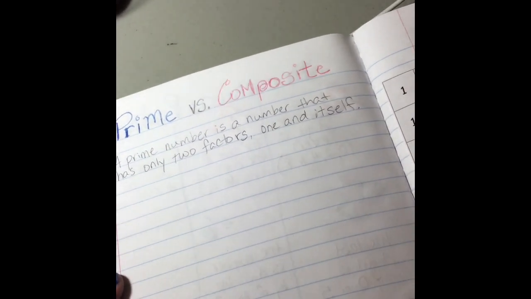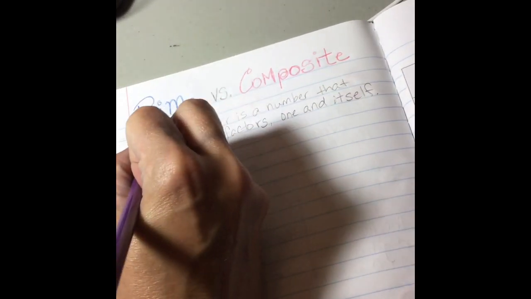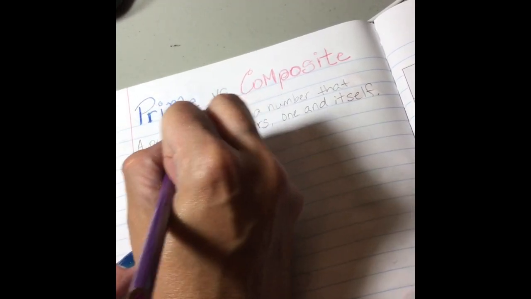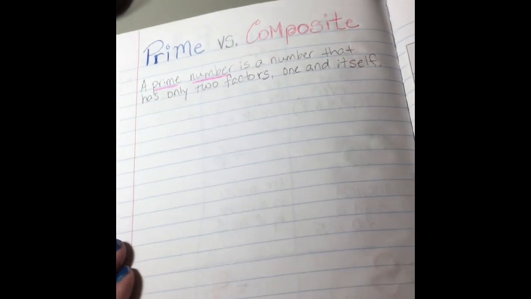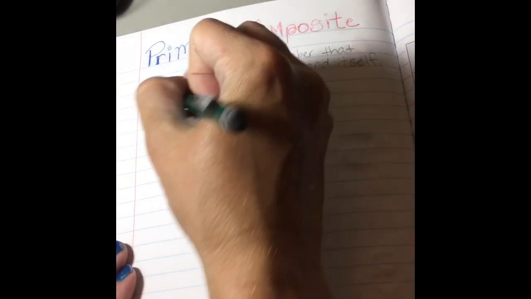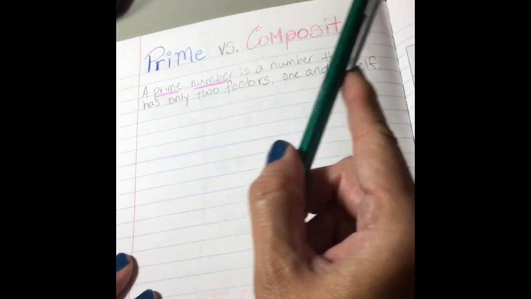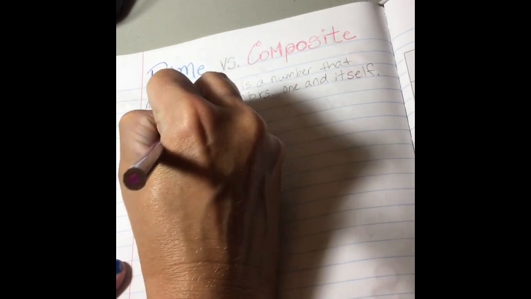Okay, and then because it's a defining sentence, I'm going to go ahead and underline what I've just defined, and what I've defined is prime number. So a prime number is a number that has only two factors, 1 and itself. Okay, and the example of a prime number I'm going to put down here is the number 5.